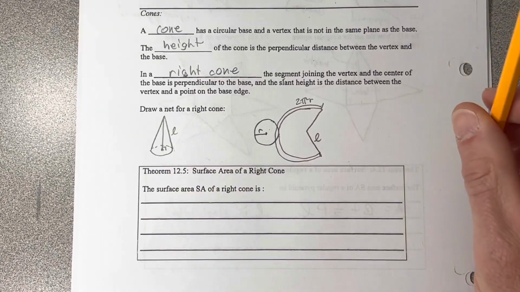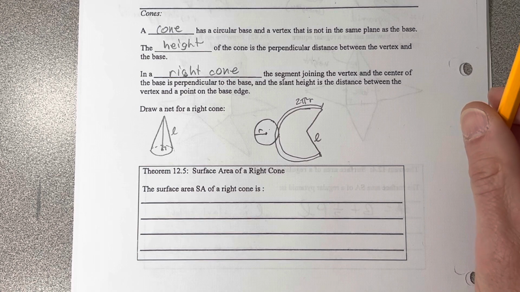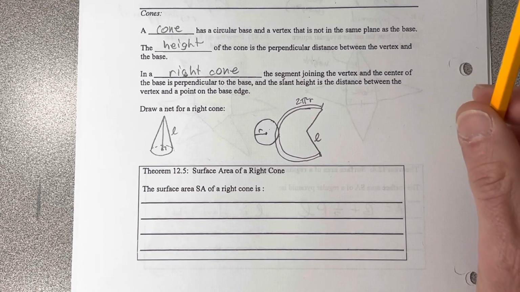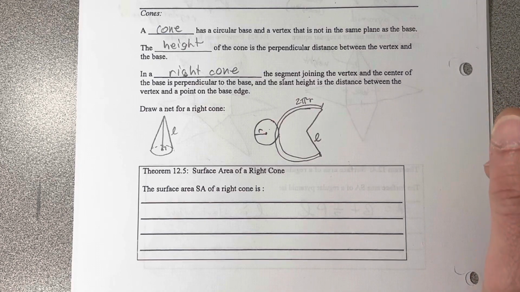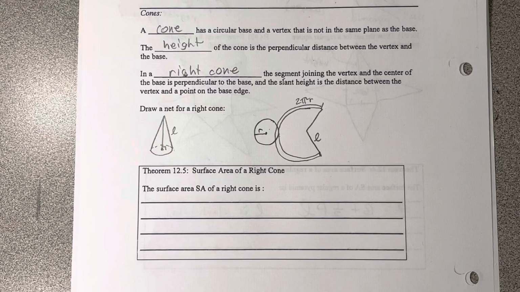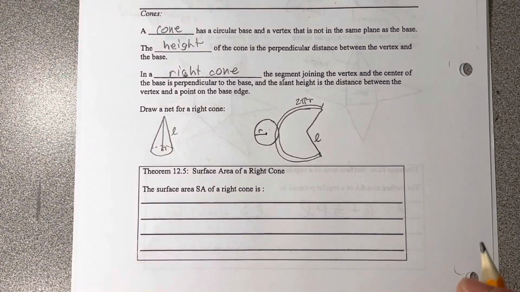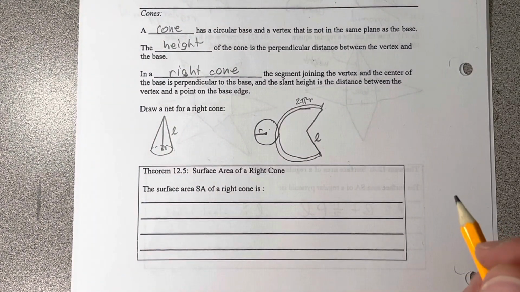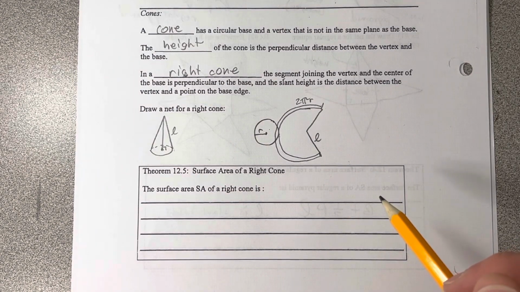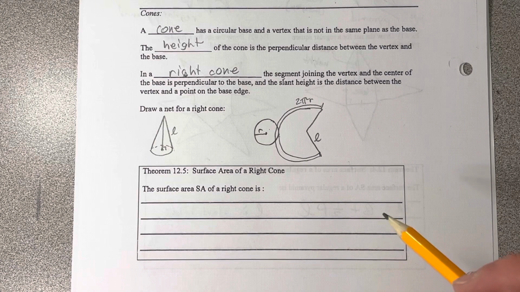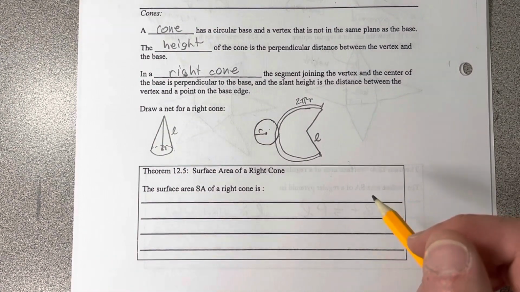So the surface area of a right cone is very similar to the formula that we got for surface area of pyramids. I mean, it really is. So instead of perimeter, we've got circumference, and that's the only difference here.